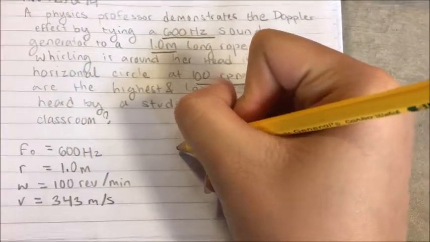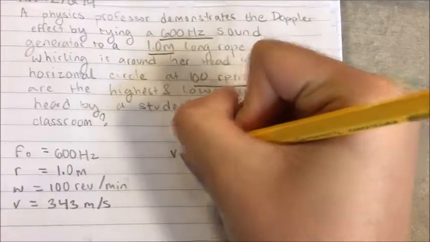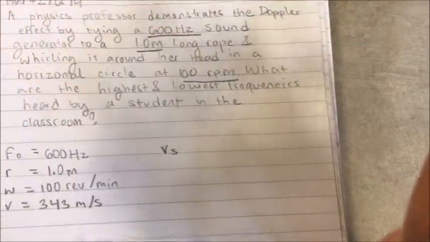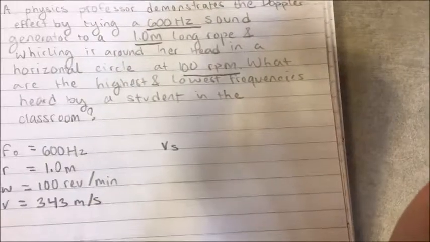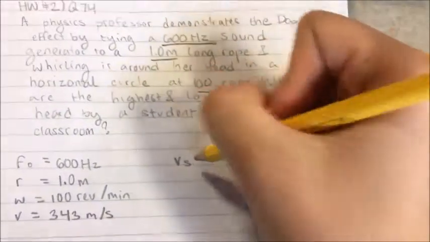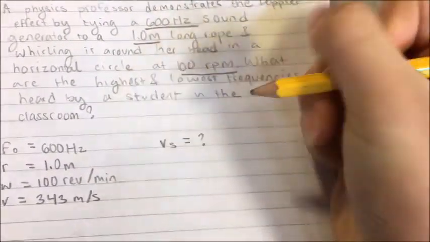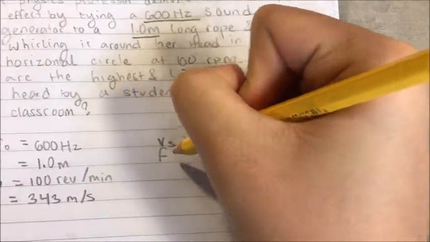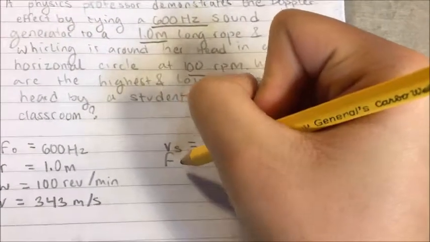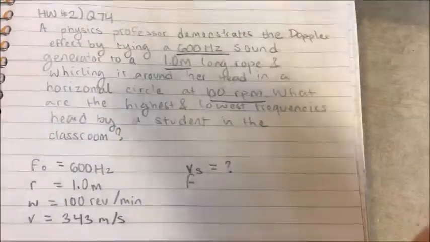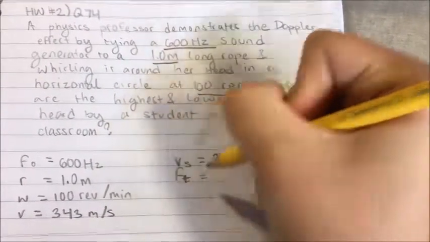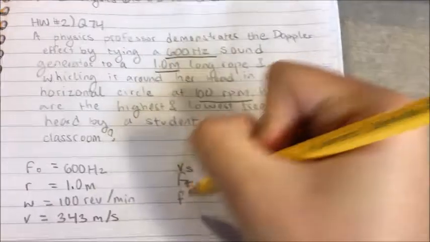And now we have to write down what we want to find. So we need to find the velocity of the source relative to the medium. So we can just put this as a question mark. And then we need to find the frequency at the highest and lowest frequencies. So F plus will represent the highest, and F minus will represent the lowest.